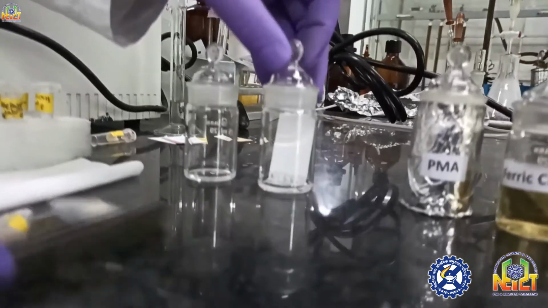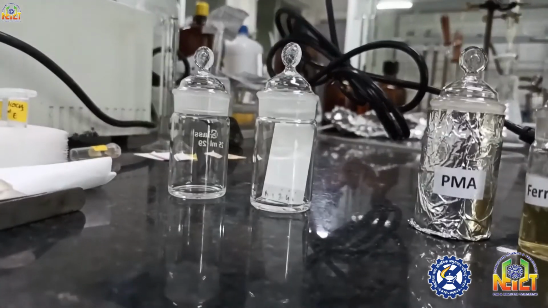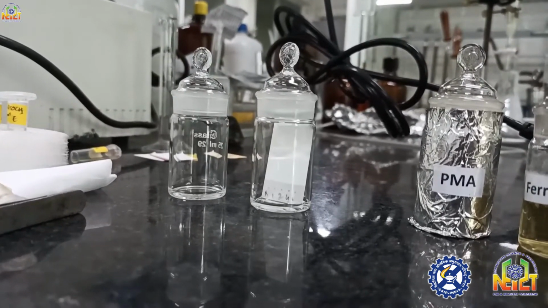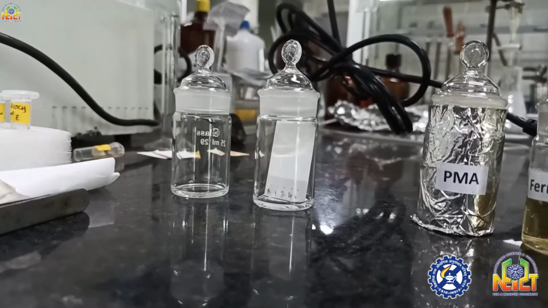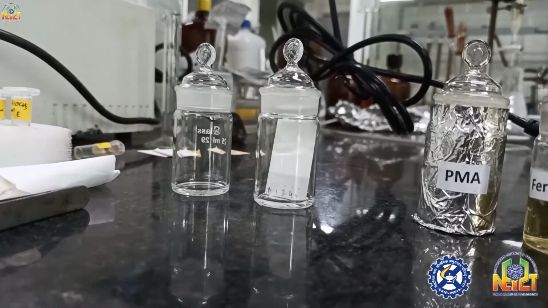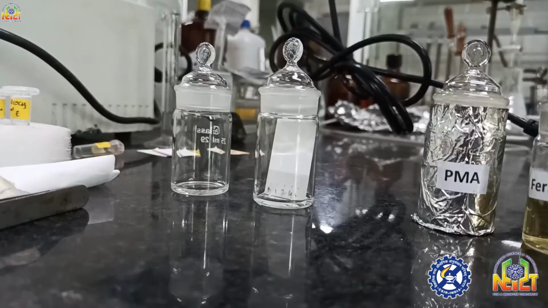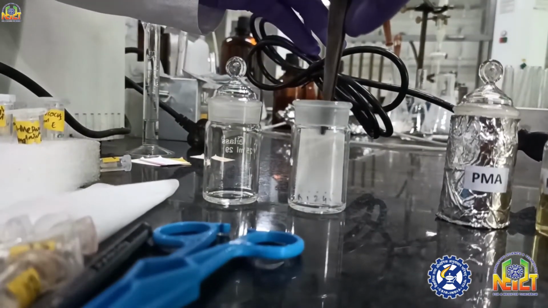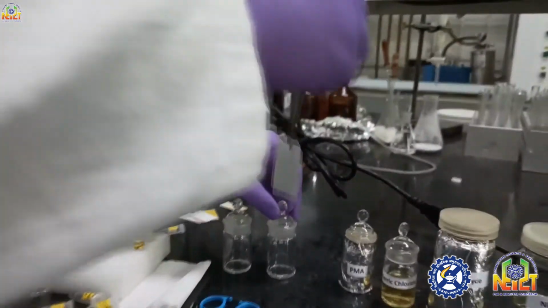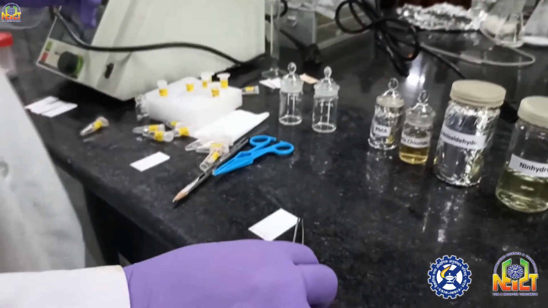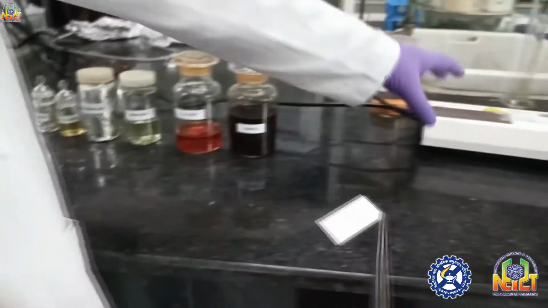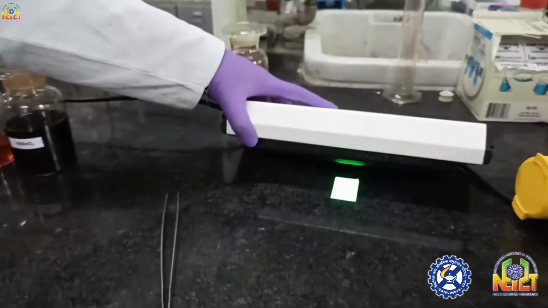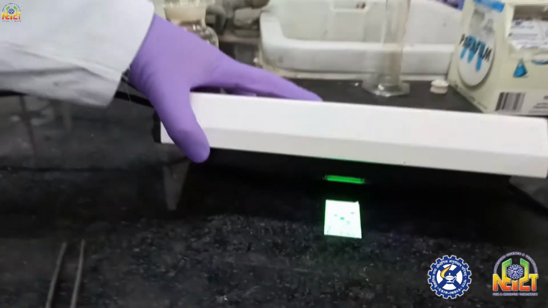The same procedure. Now the solvent is running upward through capillary action. Like a cloth, if you dip one end of the cloth, you can observe the water will go upward. The same phenomenon is occurring here. Now we'll see this TLC again in UV light. See, some spots are visible.